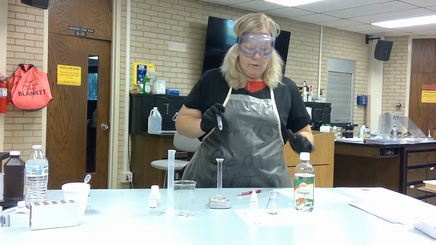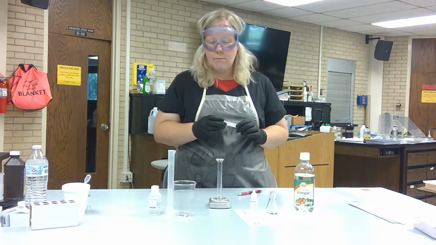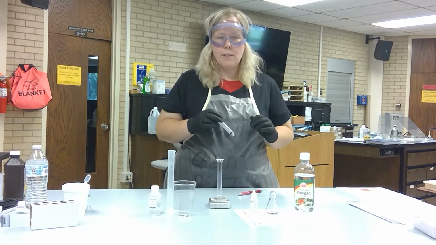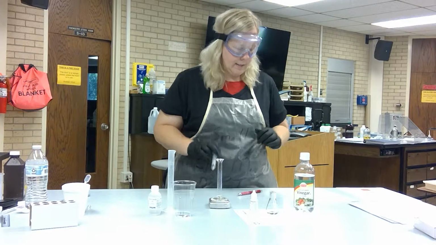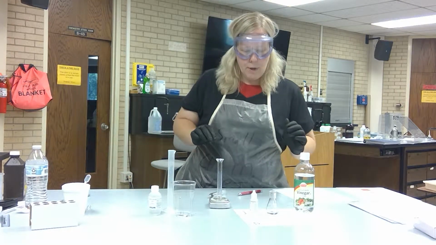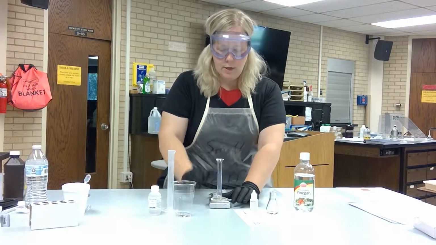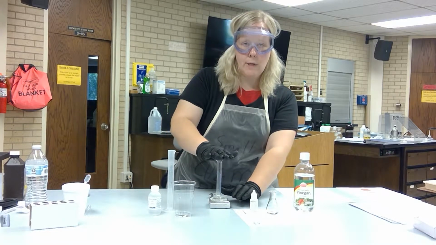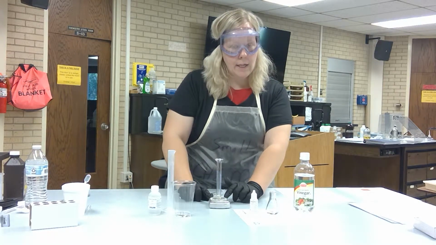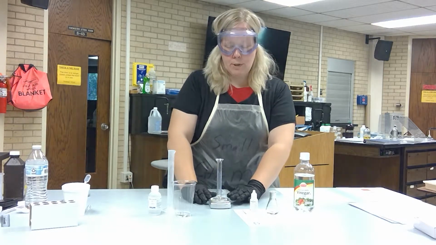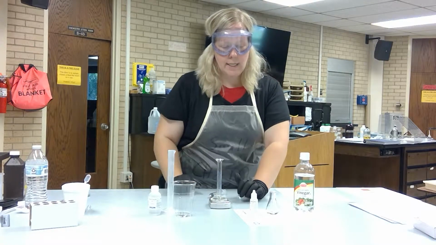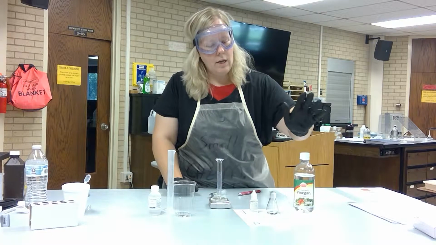All right, so in order to get this lab started so that we can actually put some of those terms into practice, I did a little bit of work ahead of time. You need to put a 10 milliliter graduated cylinder on your balance. And once you put the graduated cylinder on the balance, go ahead and tare that to 0.